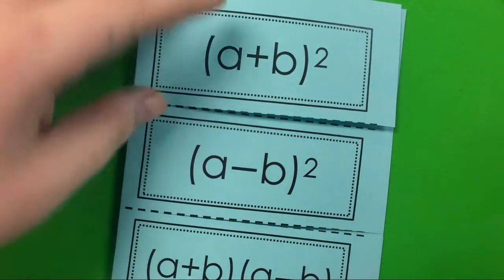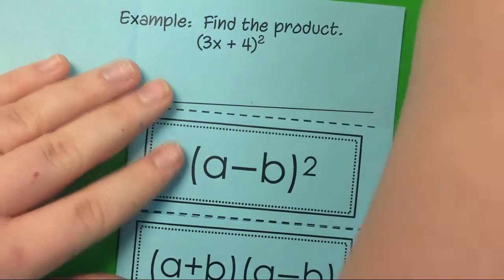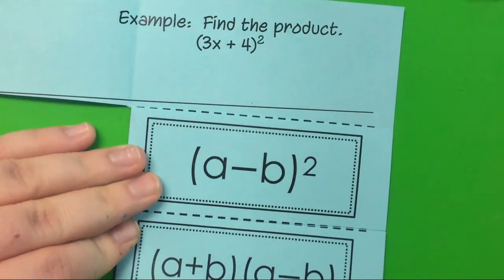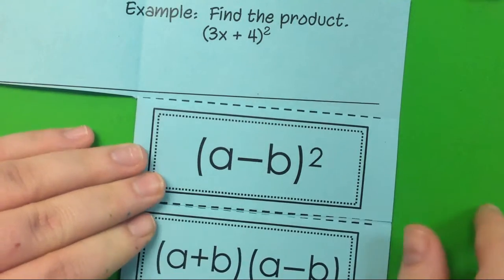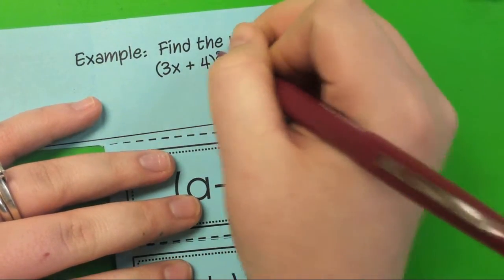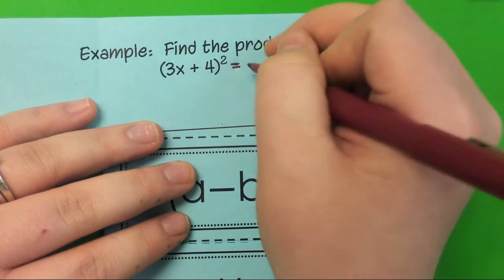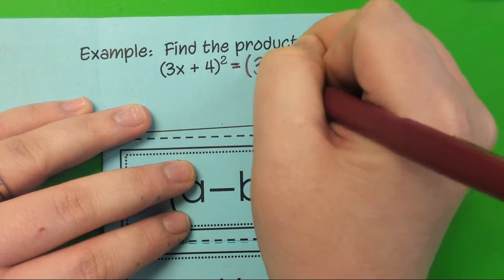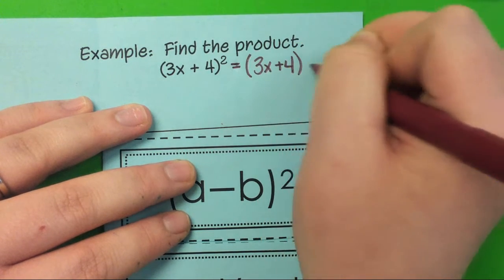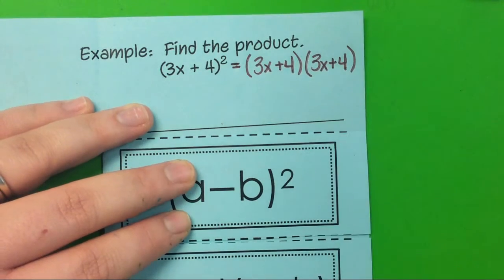Okay, so flip over into your flap. I'm only working one example of each. When it says find the product, we're actually going to do, so what does squared mean? How many are there? 2. So I'm actually going to be doing 3x plus 4 and then another 3x plus 4 because it's squared.